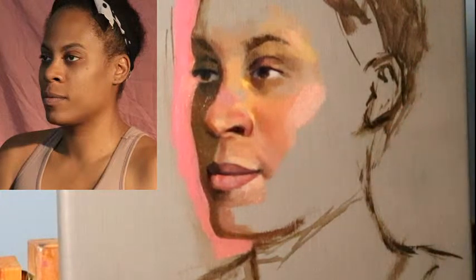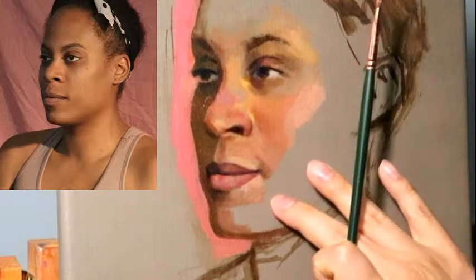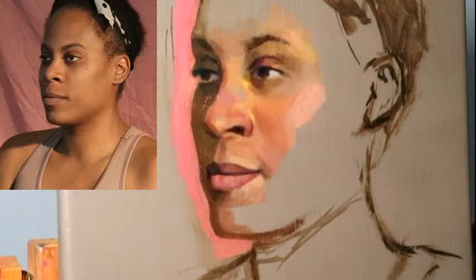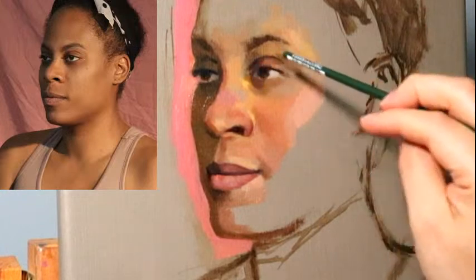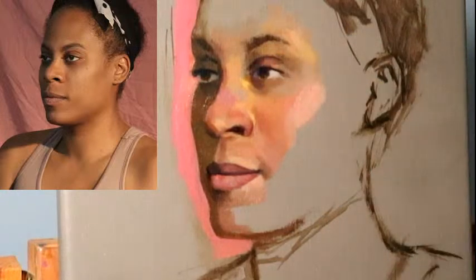I've got about 5 minutes, so I'm going to see if I can just cover this little section here, and then next time we'll continue to move around. But I really want to go and add more form there, but I'm working one little step at a time.